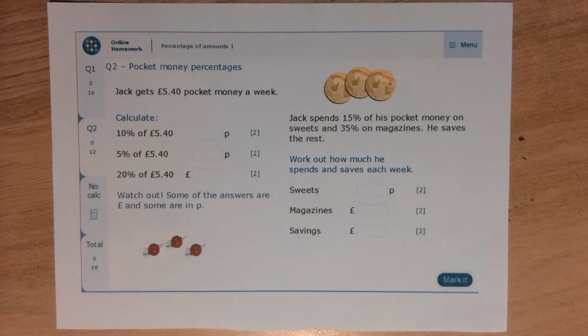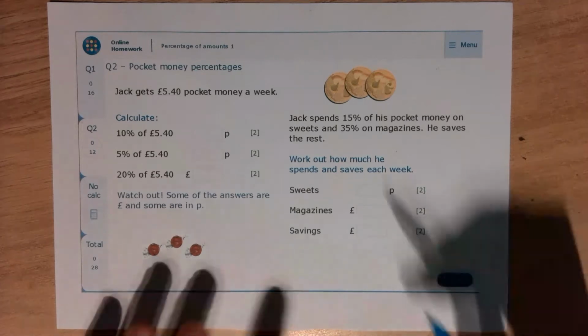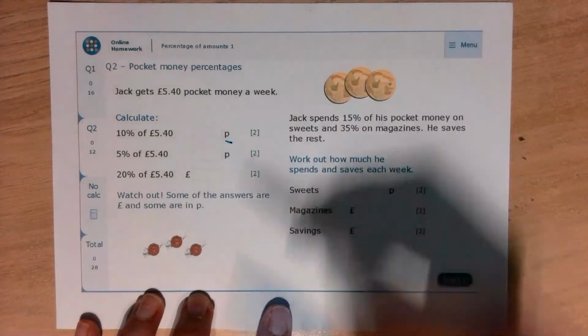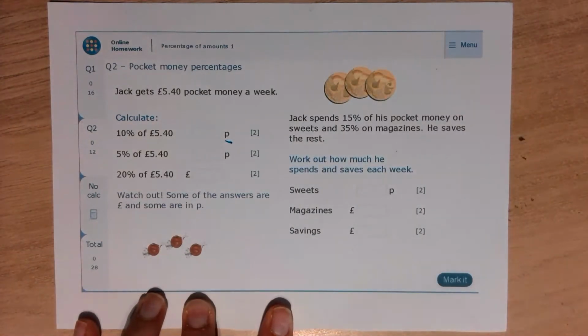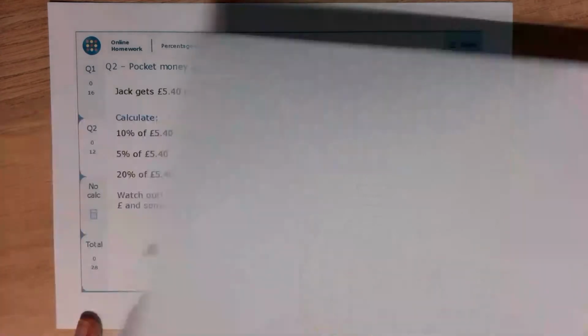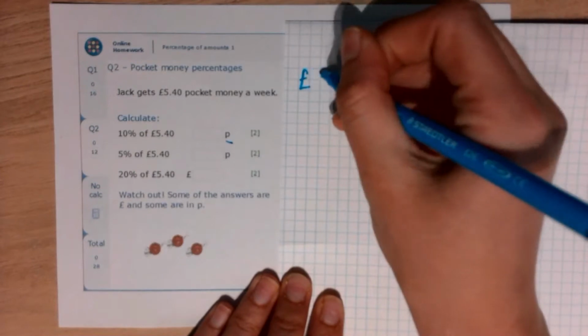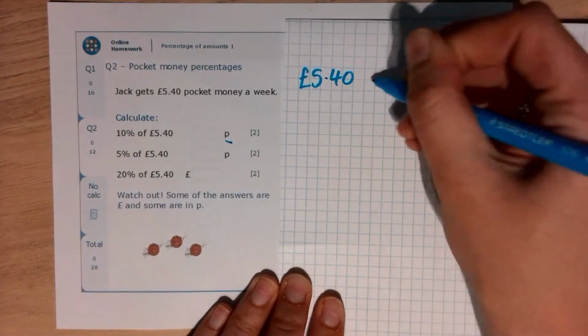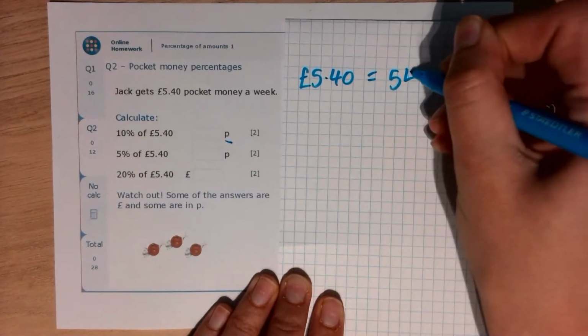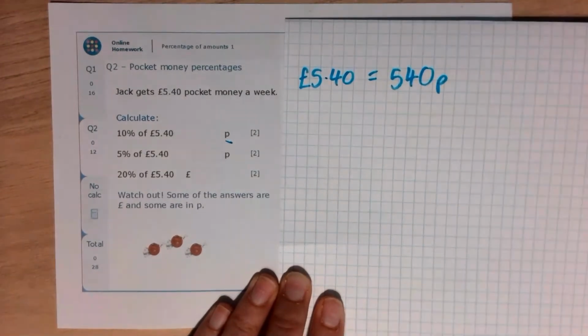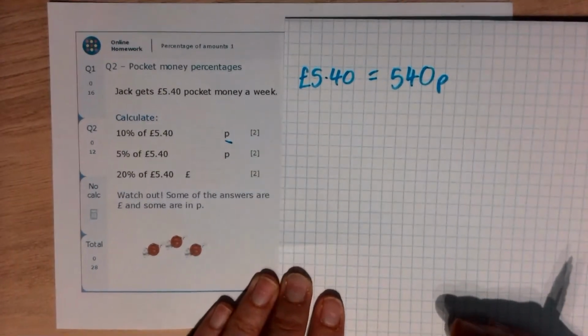We need to calculate 10% of that. Now we need to be careful because our answer is in pence, so that means we should probably convert £5.40 into pence. £5.40 is 540p. So let us work in pence from now on for this question.